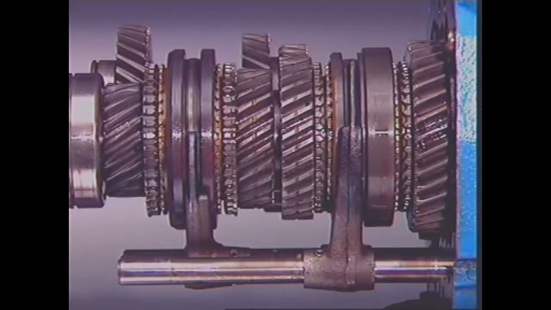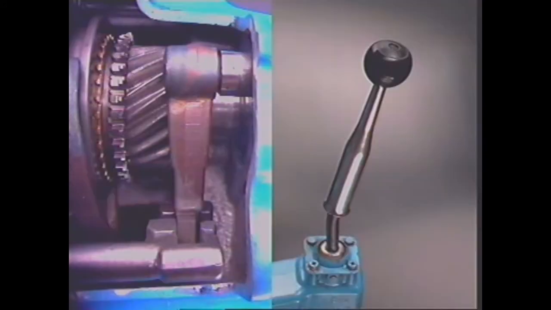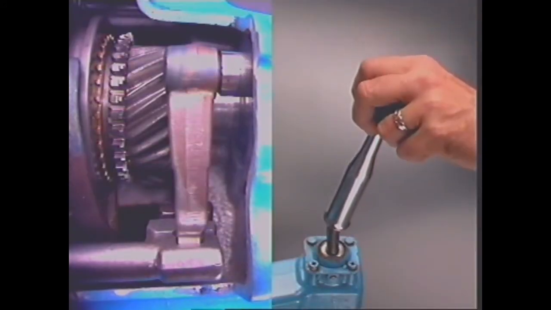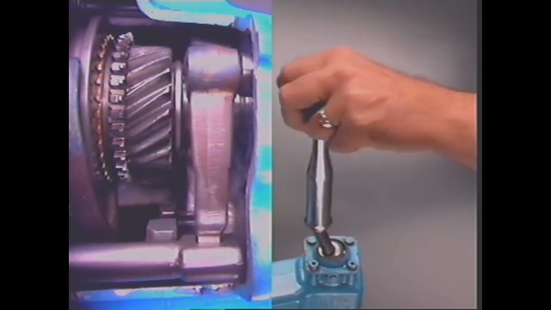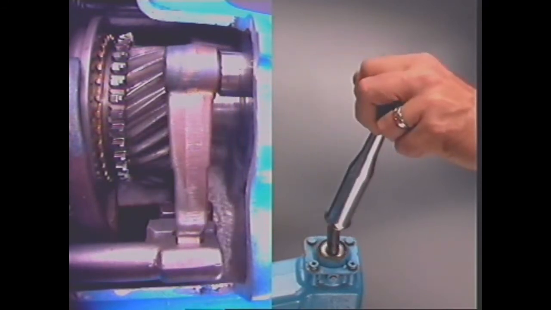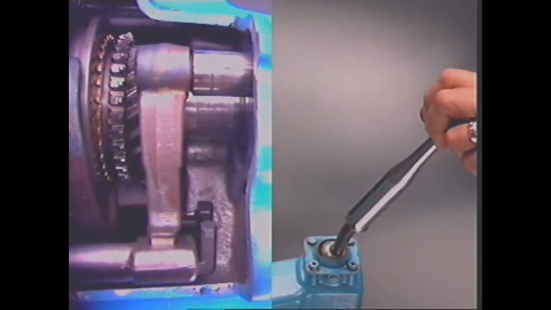A selector fork is attached to the first and second shift rail. It sits in a square section groove on the outside of the first and second engagement sleeve. Similarly, for the selection of third and fourth gears, the reverse selector fork engages in a groove in the reverse engagement sleeve. Lateral movement of the gear lever positions the control rod in line with the appropriate selector rail. Longitudinal movement is transferred through the control rod and selector rail to the fork and the engagement sleeve.